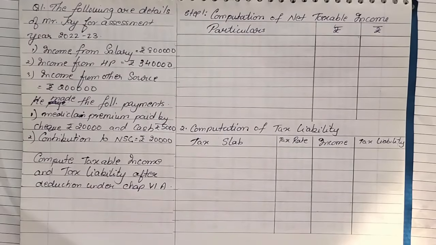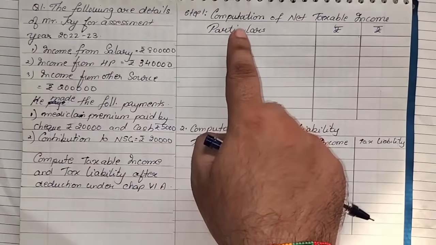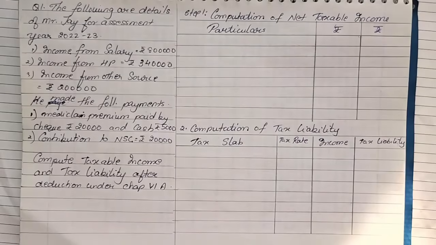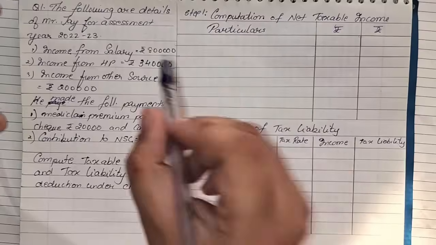Okay, now let us see how to solve this particular sum. Again, the sum is divided in two parts. Number one, we need to first do the computation of net taxable income. Under that, there were two steps. First, you add all your income. Second, you subtract all the deductions. So let us see what all incomes are there.